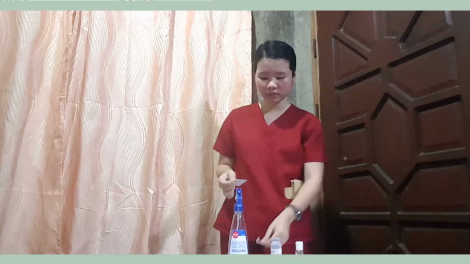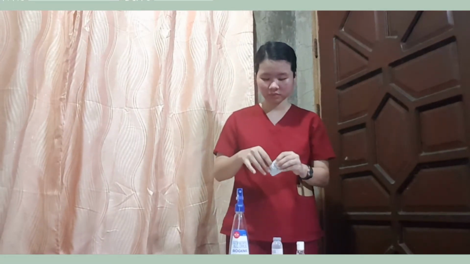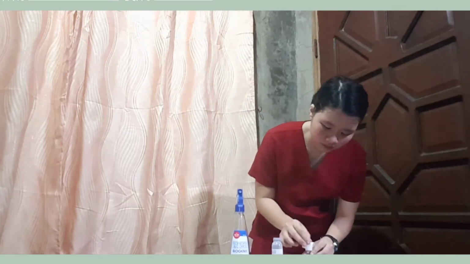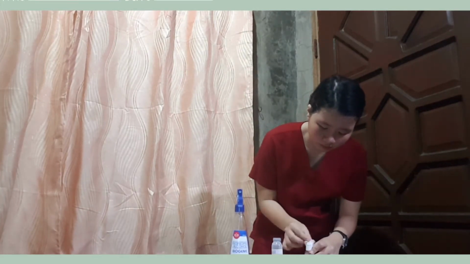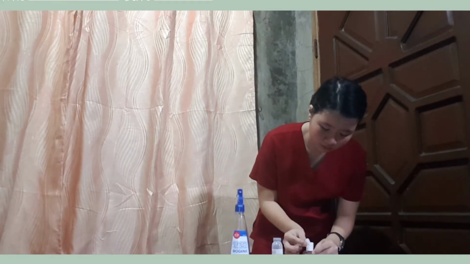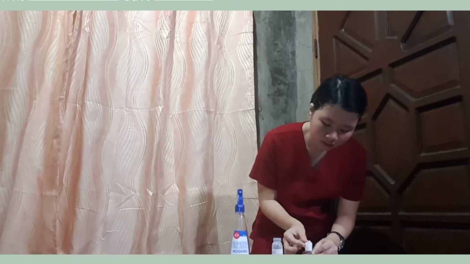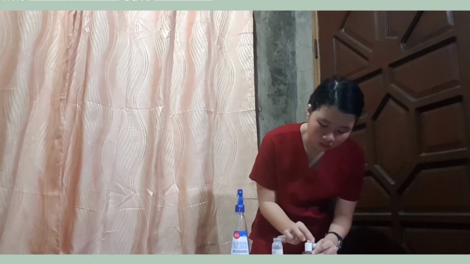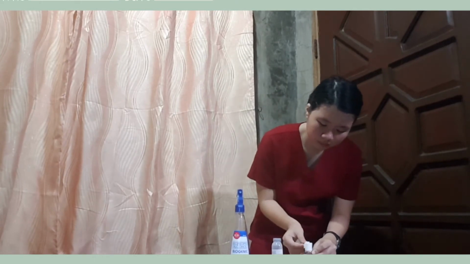And after 30 seconds, we're going to clean the other insulin using an alcohol. 30 seconds. And we're done. And now we're going to dispose the alcohol prep pad that we've used.